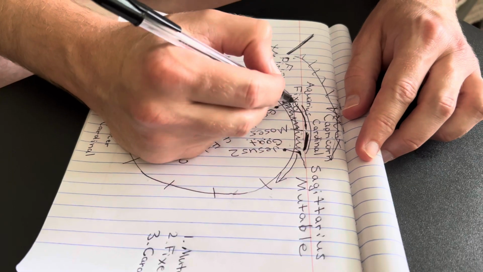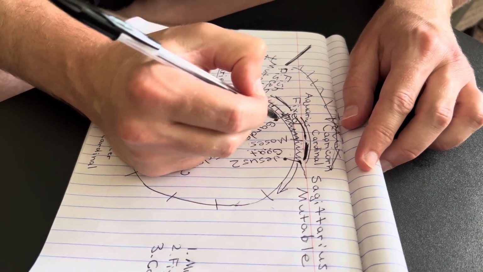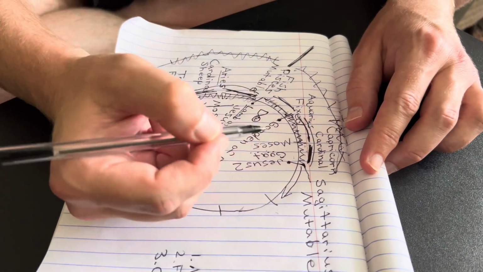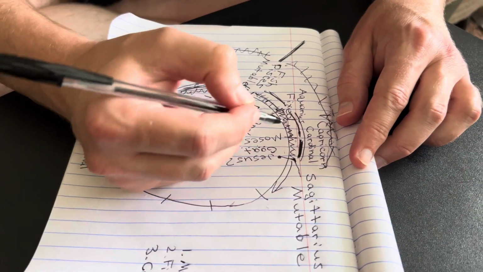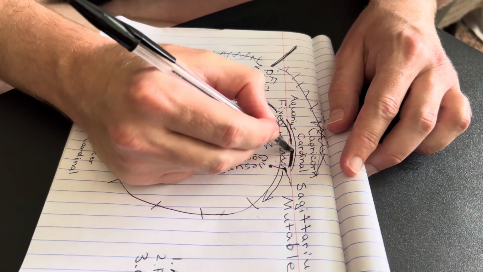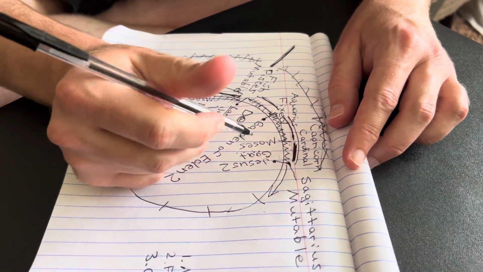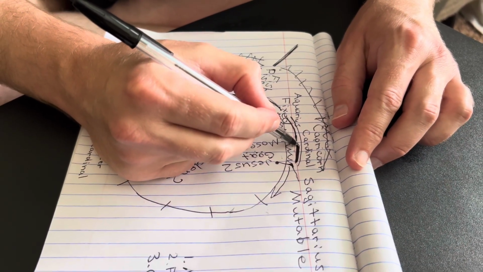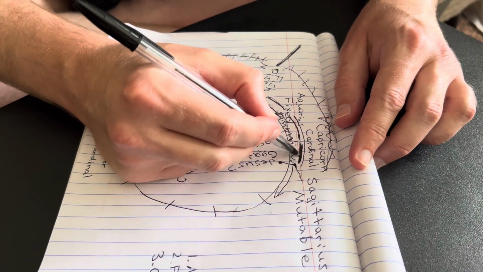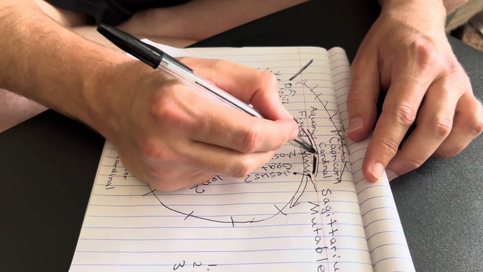So we know that we have eaten from the tree of knowledge of good and evil, and we've got a polarized condition right now. And we need a third party to solve the polarized condition of the Garden of Eden too. So until Capricorn comes, you have to sacrifice a goat.